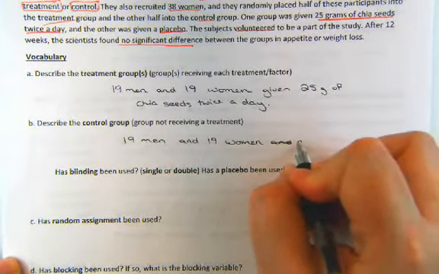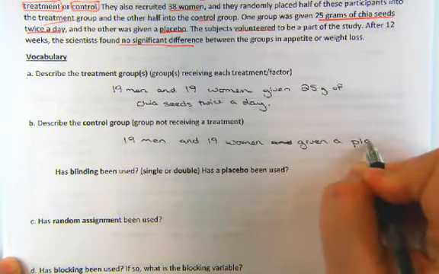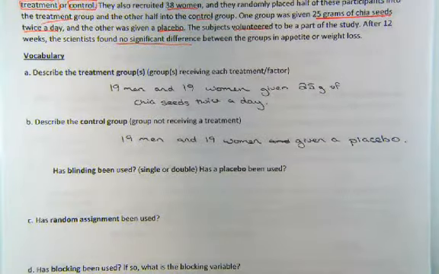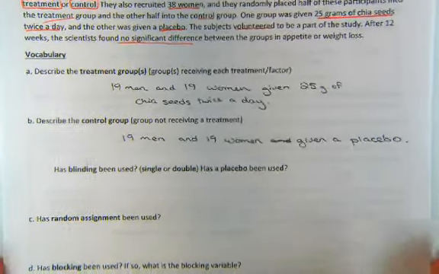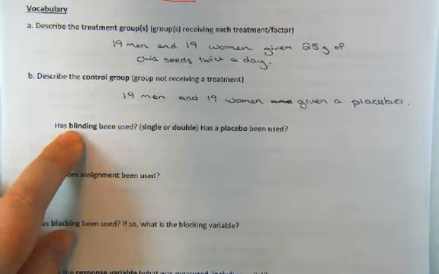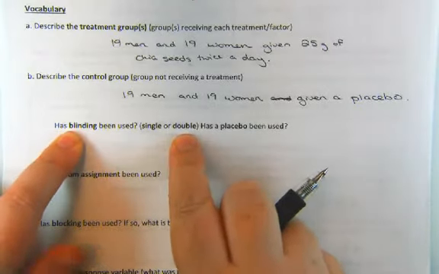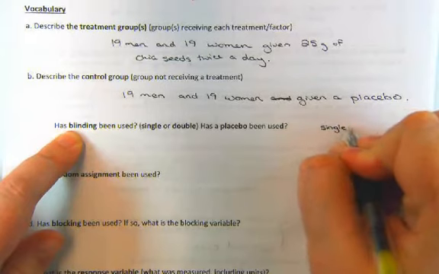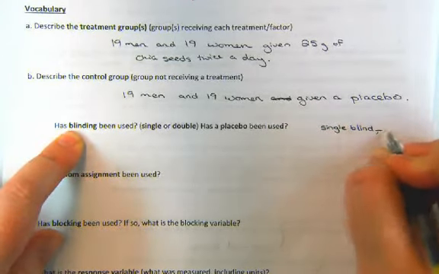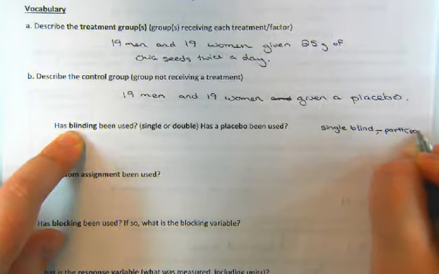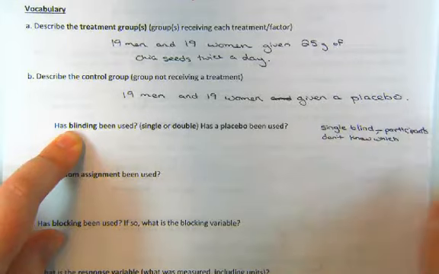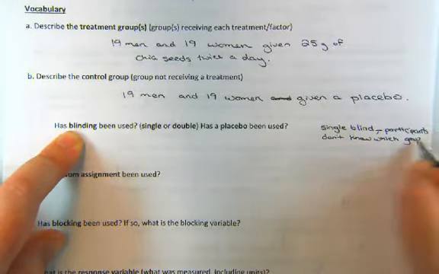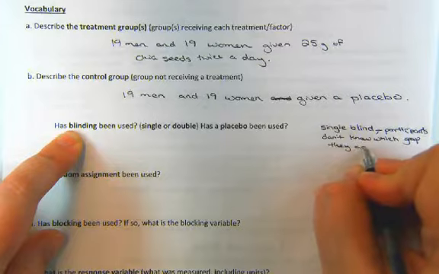So, with our control group, we describe how many there are, and then we know they are getting this kind of fake treatment. So, blinding. What we want, ideally, is a double-blind test. If an experiment is single-blind, that just means the participants don't know which group they're in, meaning they don't know if they're getting the treatment or not. Which is the whole point of the placebo, in that you want them to think they're getting the actual treatment to see if their body responds.